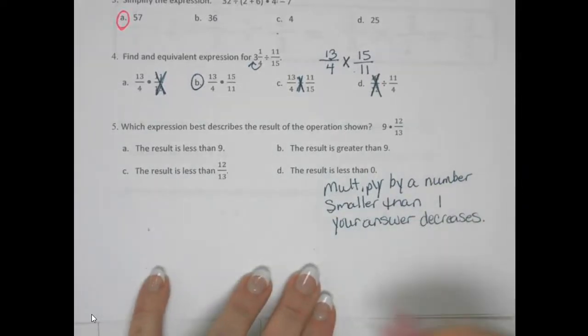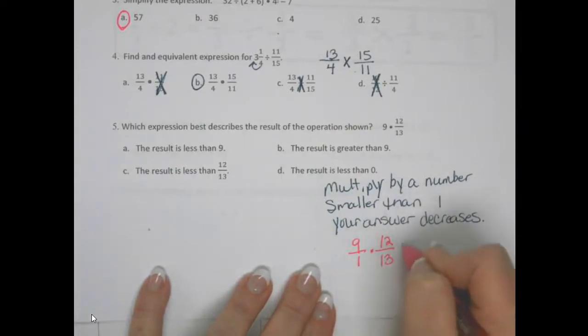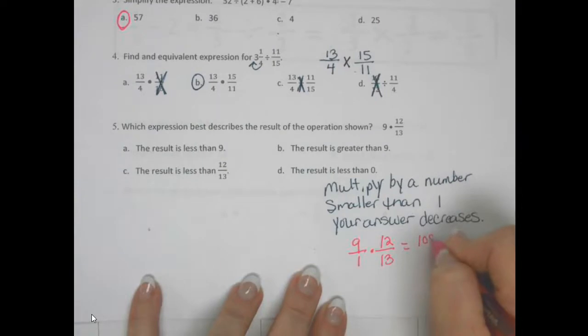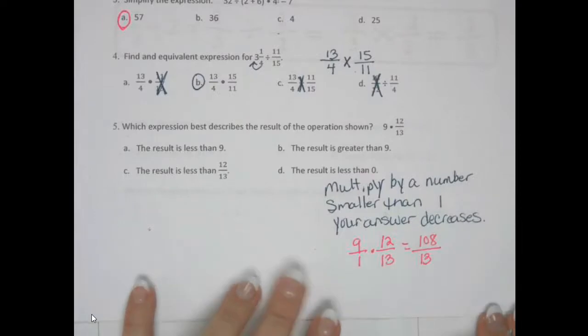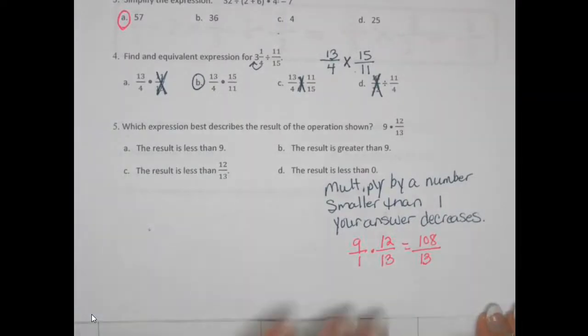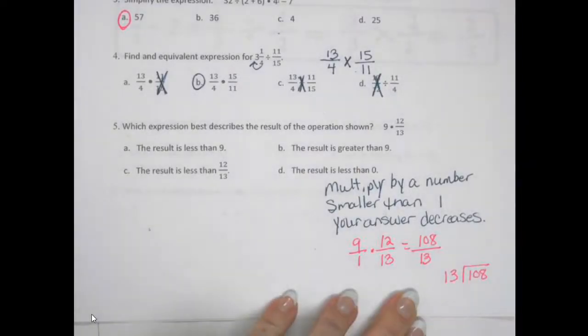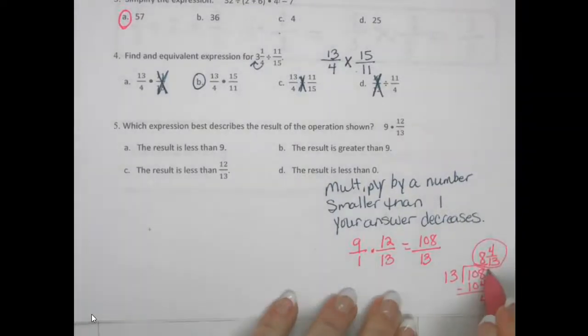So let's look at that. 9 over 1 times 12 over 13. 9 times 12 is 108. 1 times 13 is 13. When I divide 108 by 13, I'm going to get 8. 8 times 13 is 104. I get 8 4/13. This is less than 9.